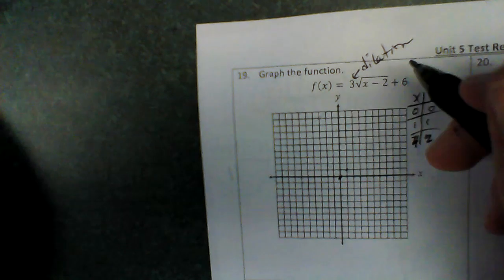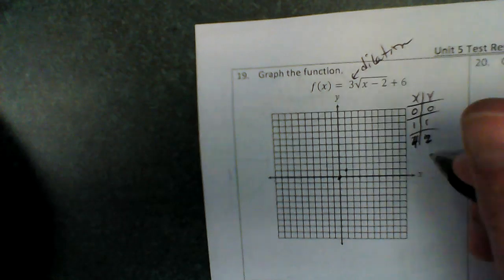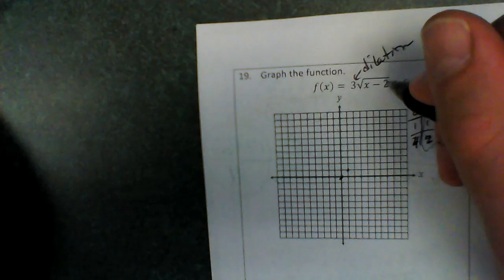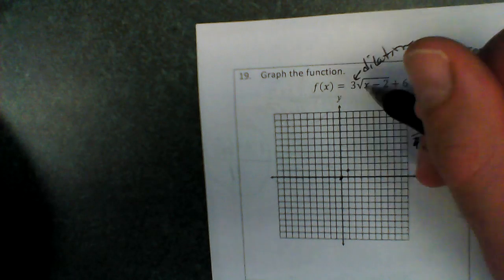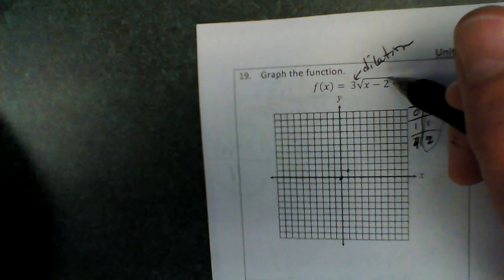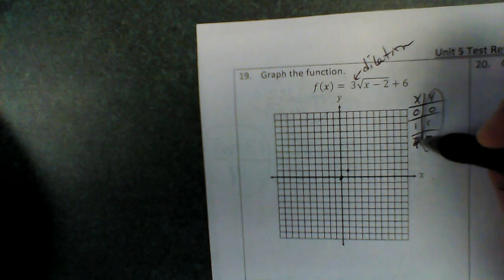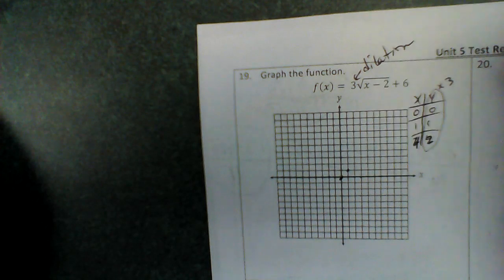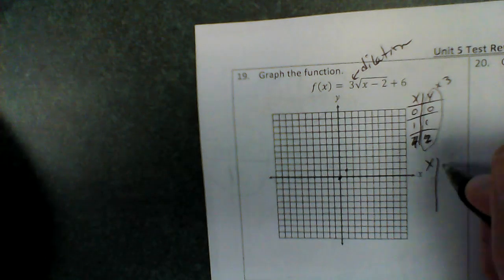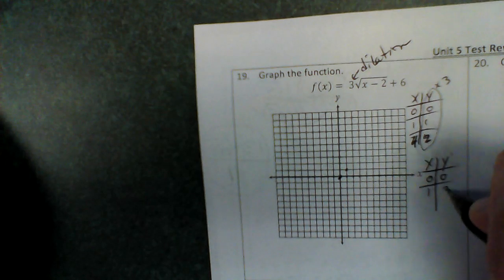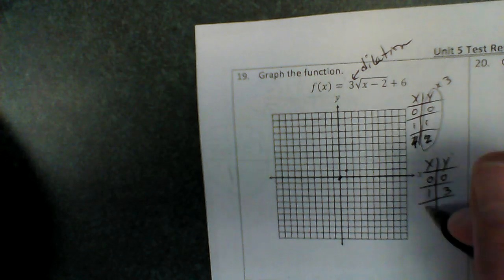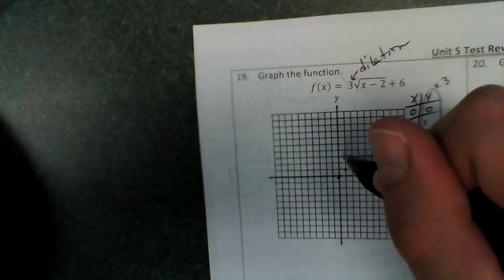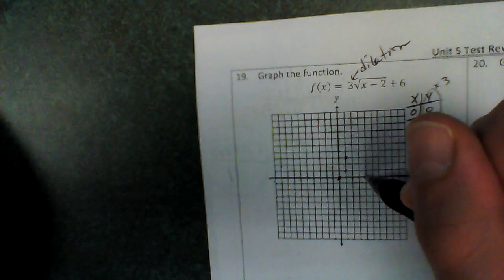But anyways, we're going to dilate. We're supposed to move right 2 first and then dilate. It really doesn't matter, but in the future, you're supposed to work in order of operations, so you should subtract 2 first. So we're going to go to the right 2. That would add 2 to your x values, and then multiply the y values by 3. After we dilate it, you're still going to have 0, 0, 1, 3, and 3 times 2 is 6. So 0, 0, 1, 3, and 4, 6.